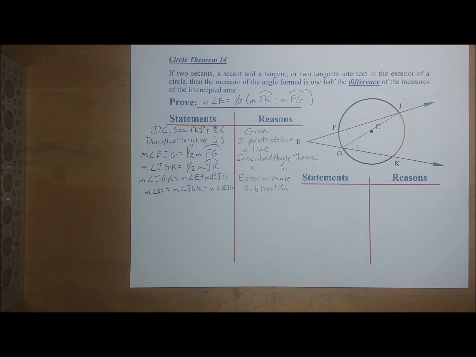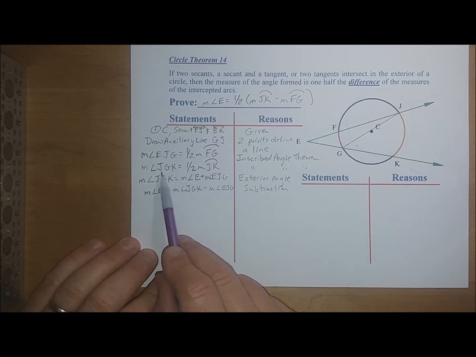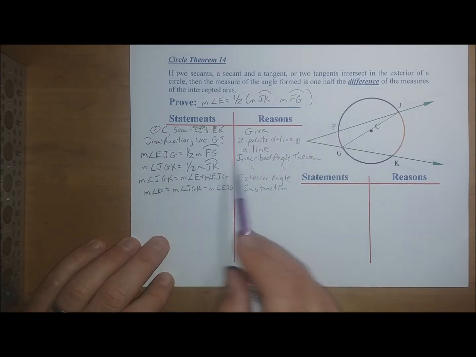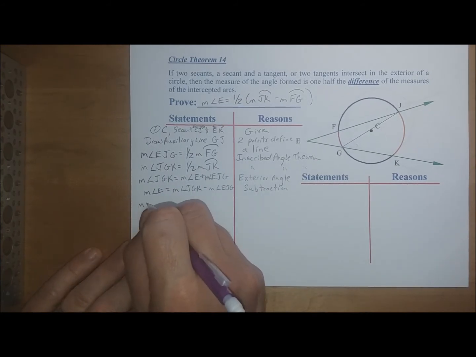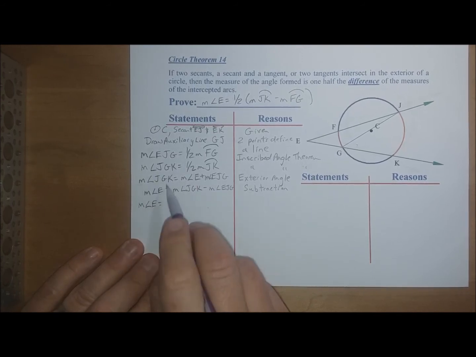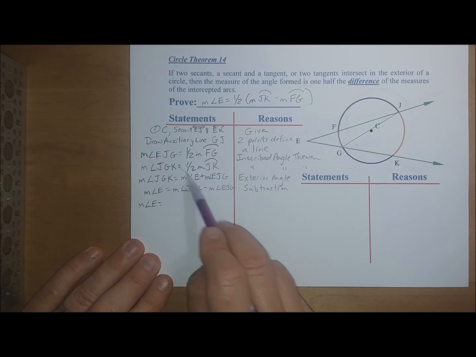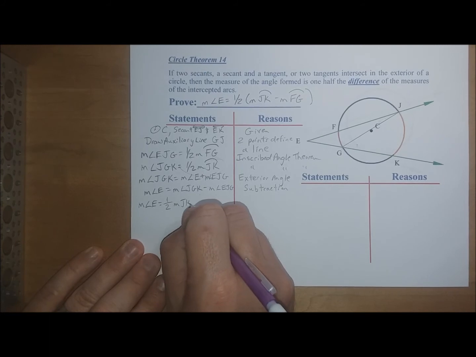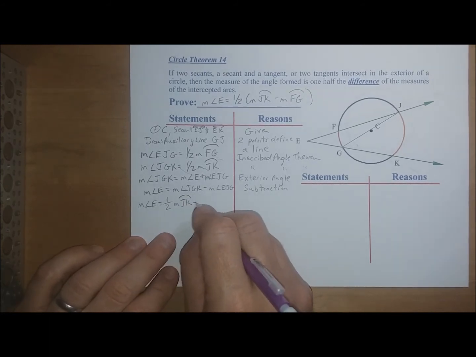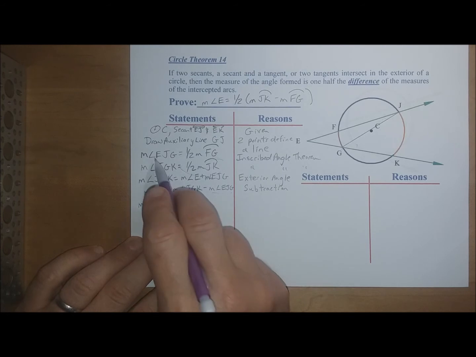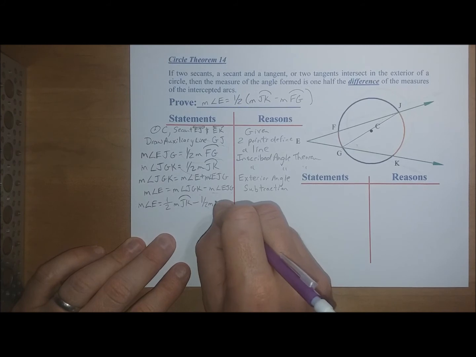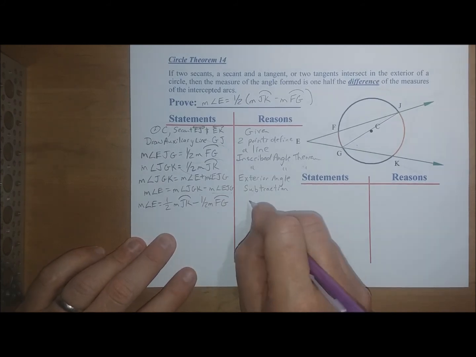I'm sensing the substitution. Anybody feel the substitution coming on? We know this angle JGK can be related to this arc, and we know this angle EJG can be related to this arc. Can we go ahead and substitute those in? The measure of angle E equals, if the measure of angle JGK equals this, I'm going to plug it in for that. I'm going to substitute it 1/2 the measure of arc JK. Good. Minus, I know the measure of angle EJG equals this quantity, 1/2 the measure of arc FG. Substitution.